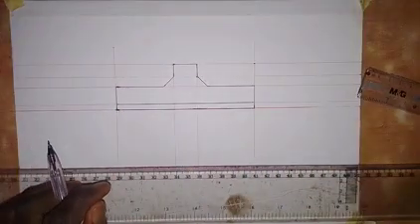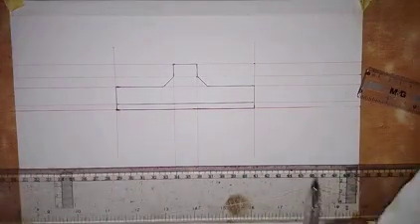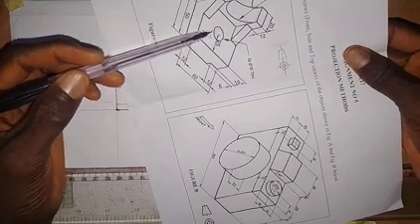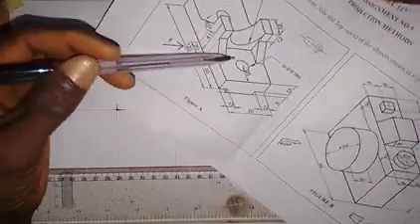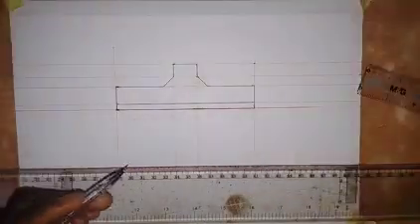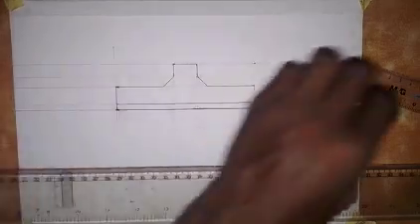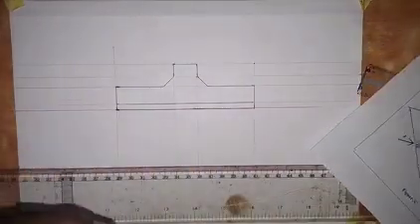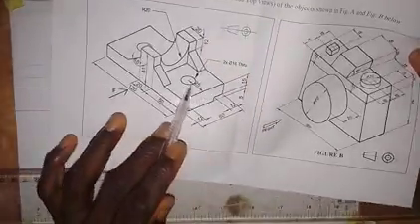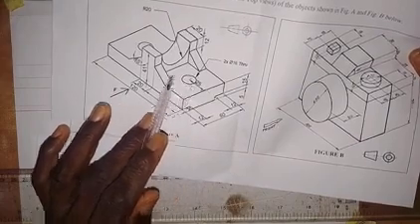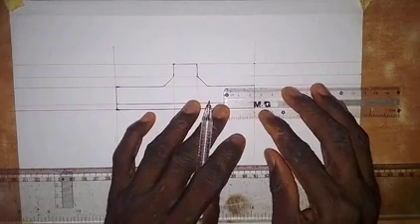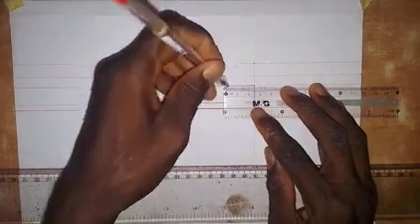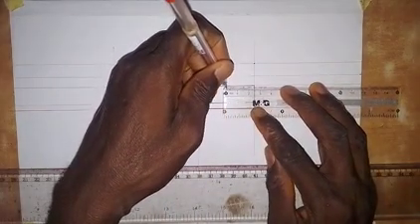Now, the next thing that we are going to put here, we have this hole hidden. The hole will be hidden in the front elevation. So this hole and this hole will be hidden in the front elevation, and we are told that the center line of this hole from this end is 25. The same applies to this. So we take a measurement of 25 to this point.